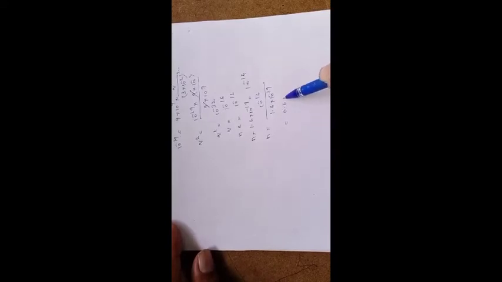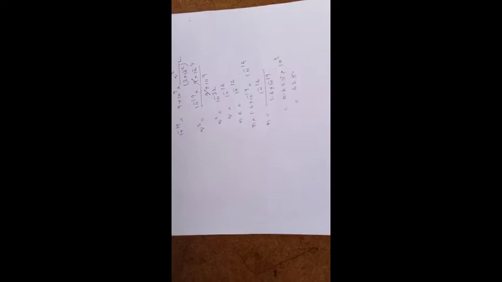This is 0.625 into 10 cube. This value will be 625. Just do the calculation, you will get the answer. Once again, listen, calculation only, that is 625.